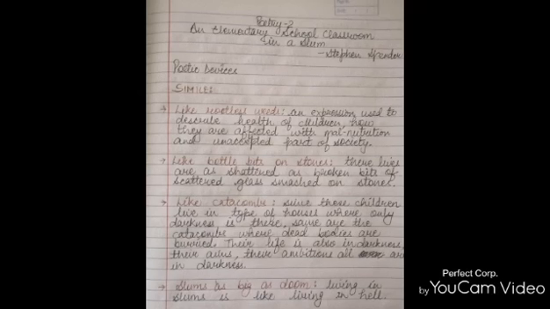The first one is "like rootless weeds," where the slum children are compared to weeds, unwanted plants. Then "like bottle bits on stones." Over here again the life of these slum children is being described as shattered, like scattered glass. Then "like catacombs." Again their life has been told to us: their narrow lanes are a living hell, and it is no less than catacombs. And then "slums as big as tombs." There is a simile that these slums are a living hell.